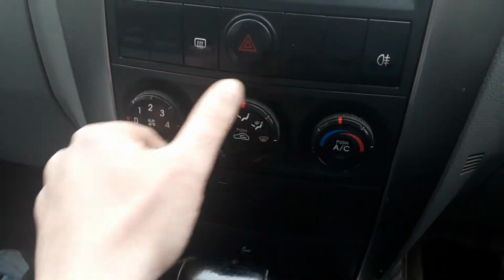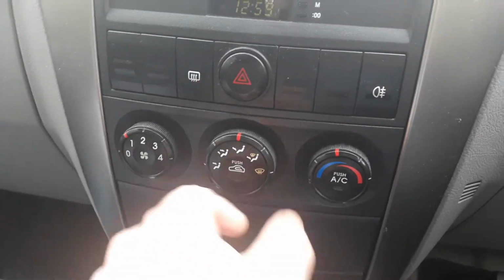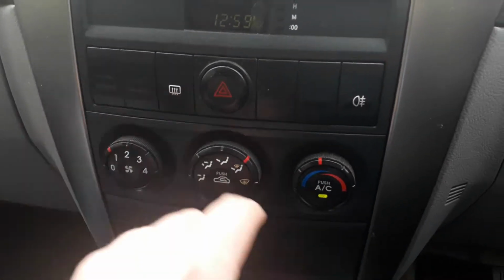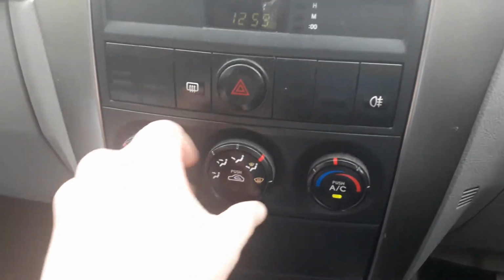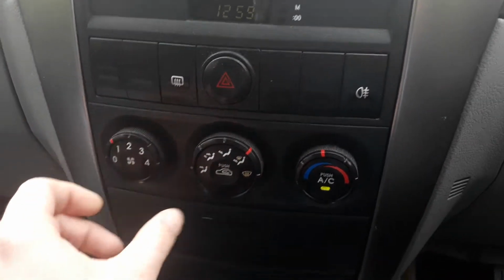So you'll now see when I turn the heating on and switch to the demist setting, the air conditioning automatically switches on or off.